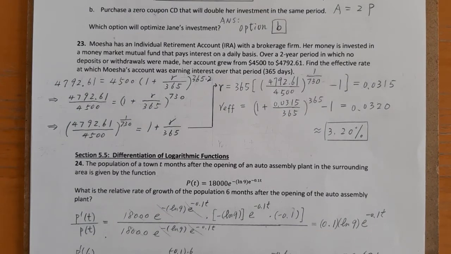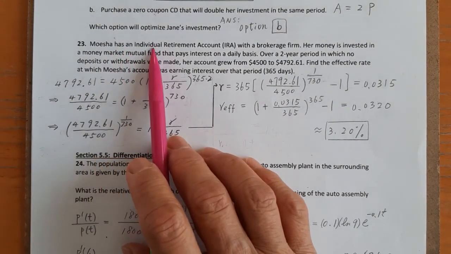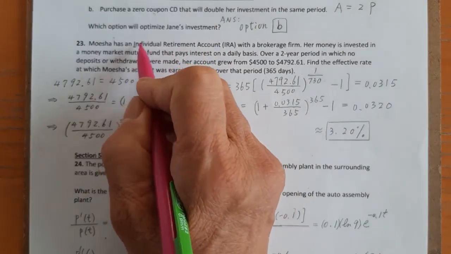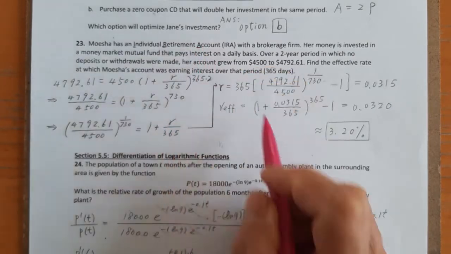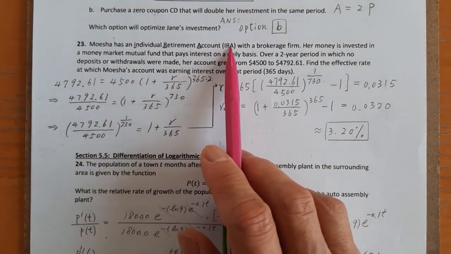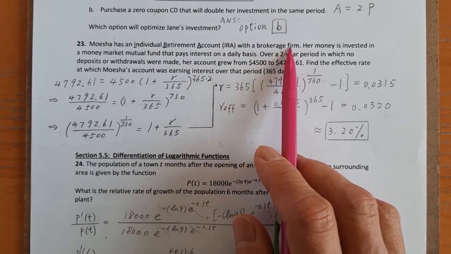Question 23. Moshe has an individual retirement account, IRA, with a brokerage firm.